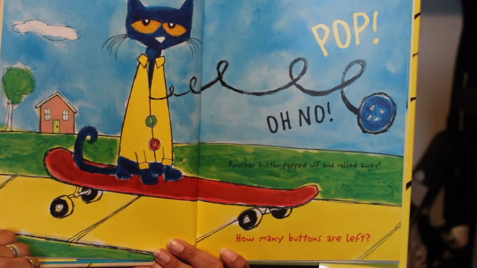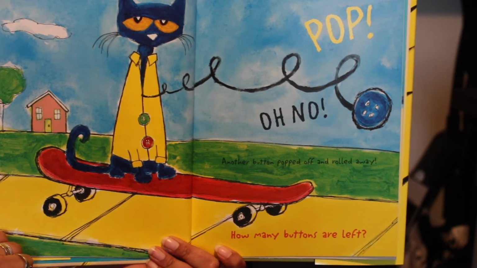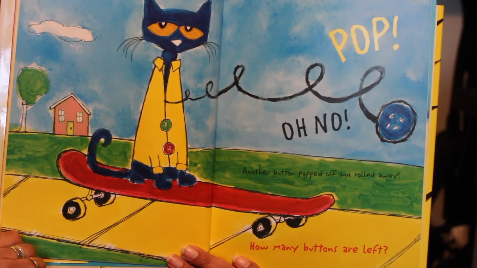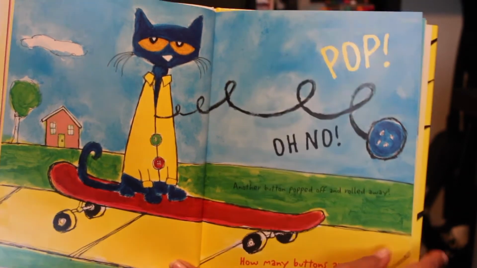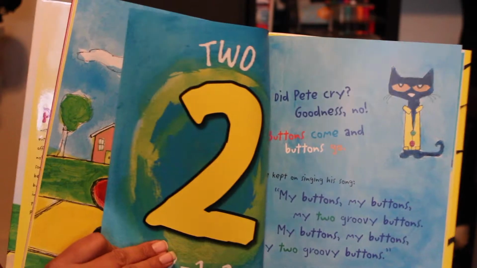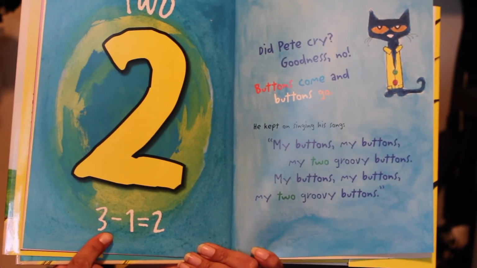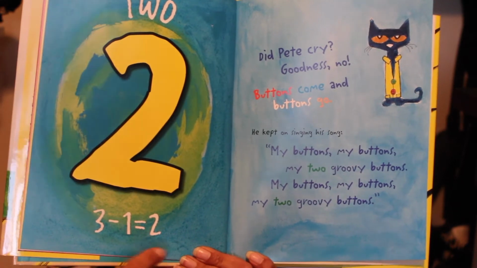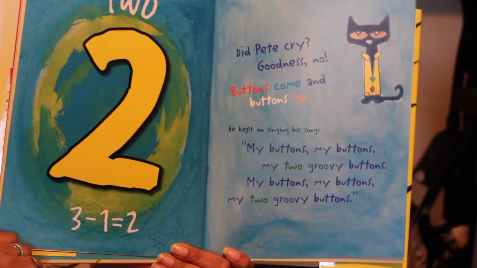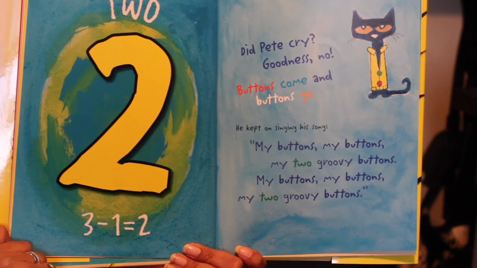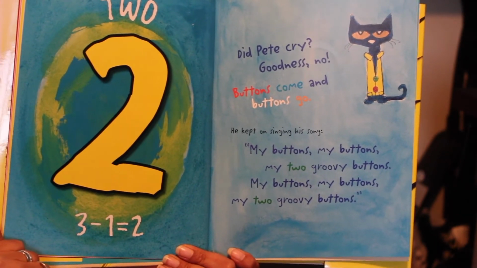Pop! Oh no! Another one of his buttons popped off and rolled away. How many buttons are left? 2. 3 minus 1 equals 2. Did Pete cry? Goodness no. Buttons come and buttons go. He kept on singing his song.